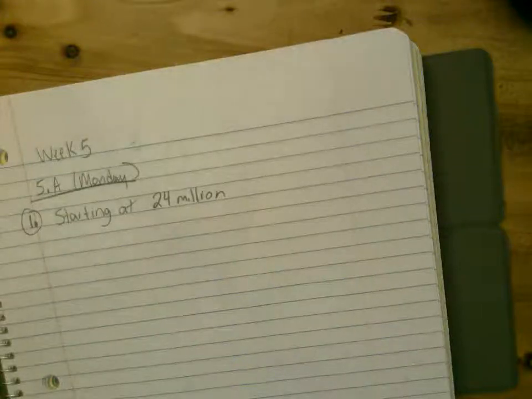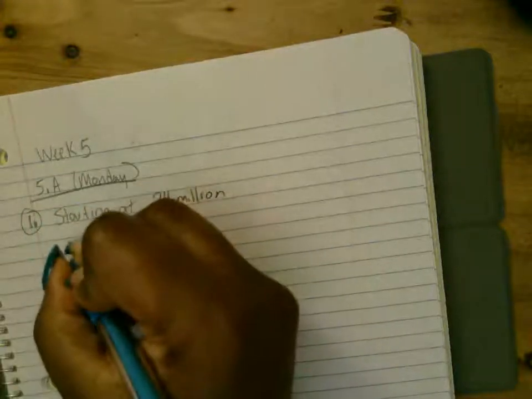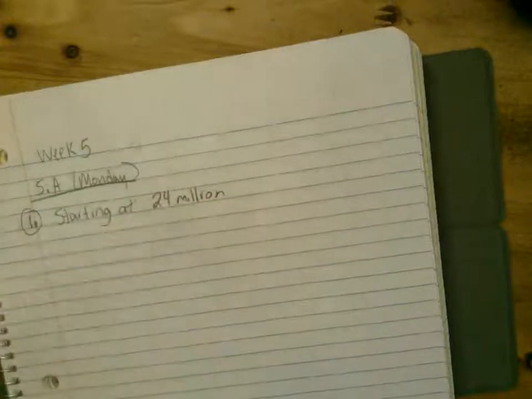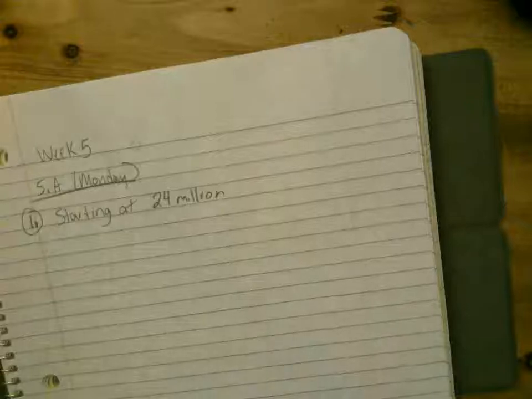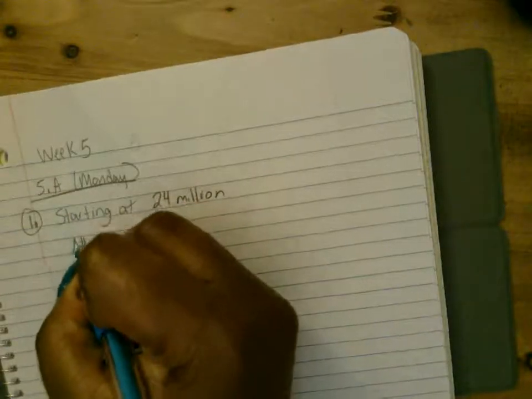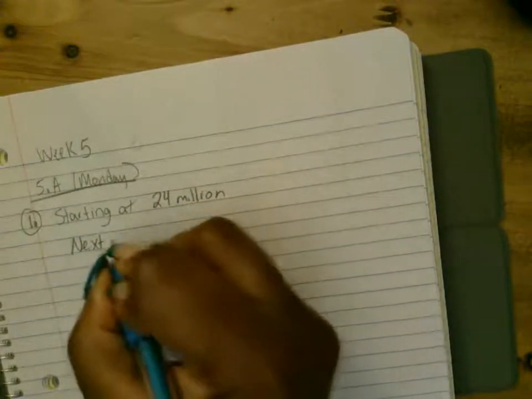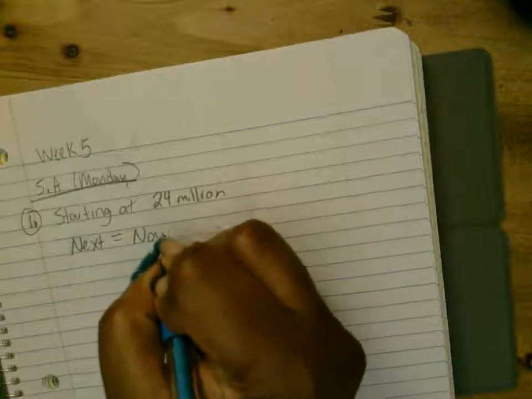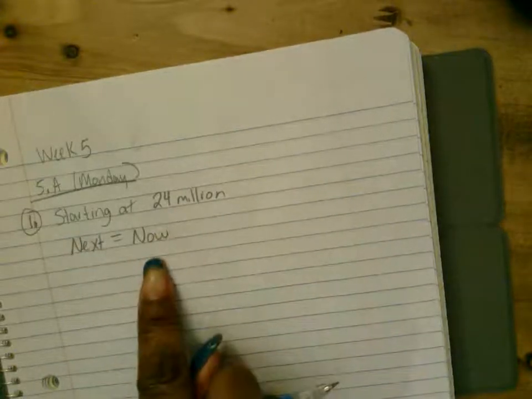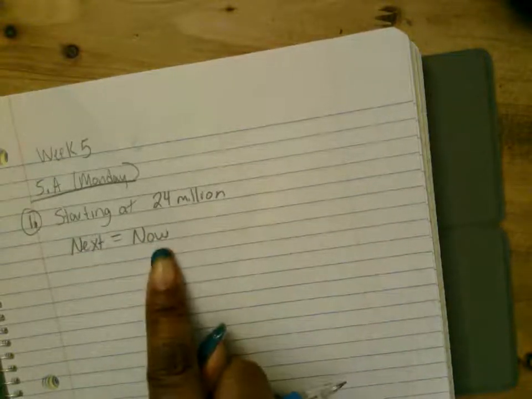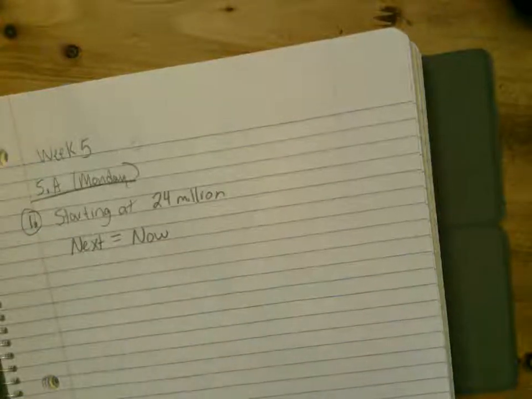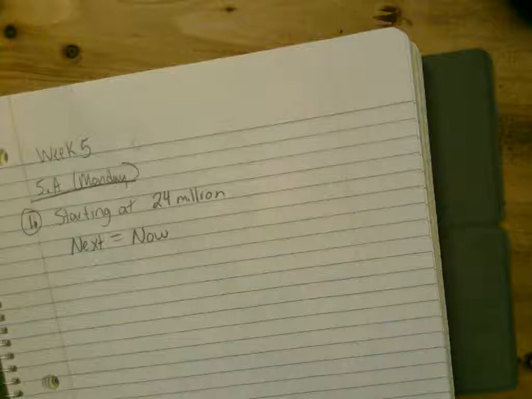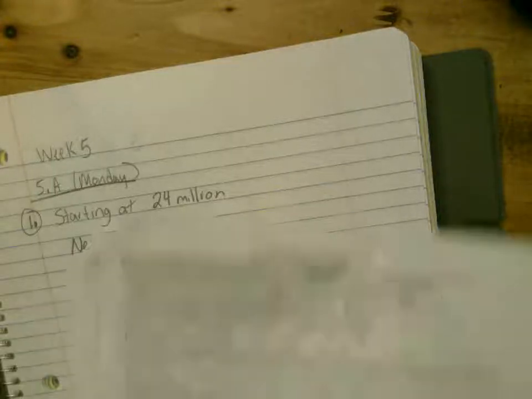Now the next thing you write is the setup for the equation, which is next equals now. So your next number is equal to whatever your now is. Your first now is going to be 24 million. And what am I going to do to get the population each year? Let's look at what needs to be done.